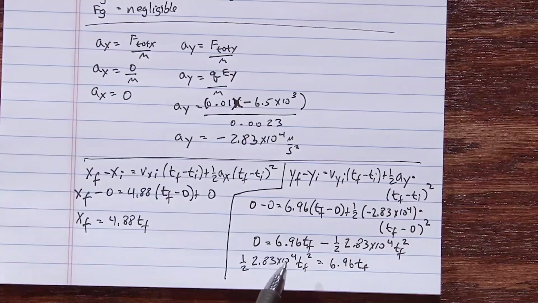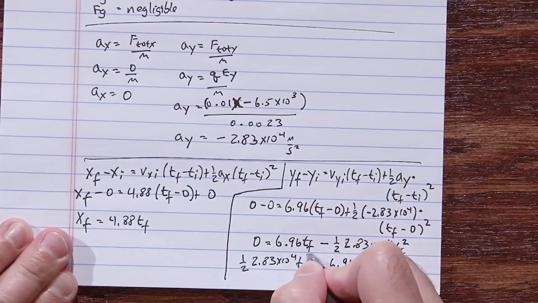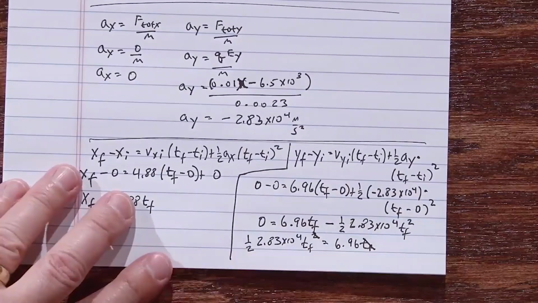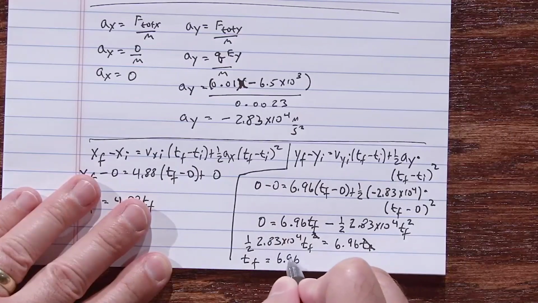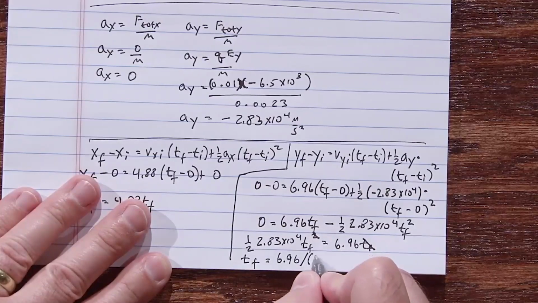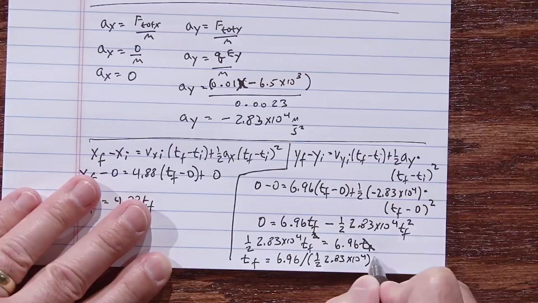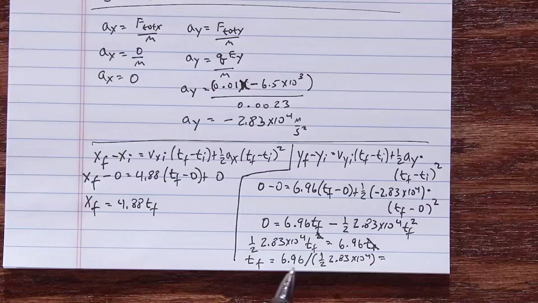And you can see that on this side I have T final squared, and on this side I have T final, so I can divide both sides by T final. T final divided by T final would just give me a 1 right here, and T final squared over T final just leaves me with T final. So that says, I'm running out of room here, but we'll get to it, T final is equal to 6.96 divided by 1/2 of 2.83 times 10 to the 4, which is equal to, and when you do your division, be sure to put parentheses around the 1/2 times 2.83 times 10 to the 4. Otherwise, your answer won't come out right.